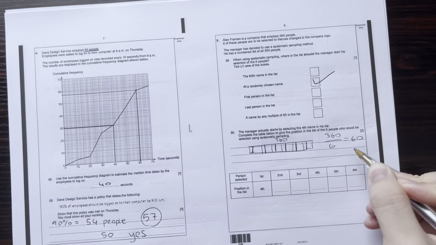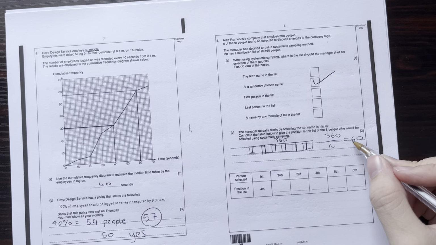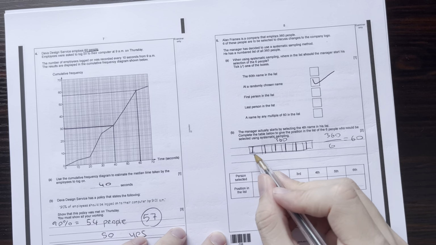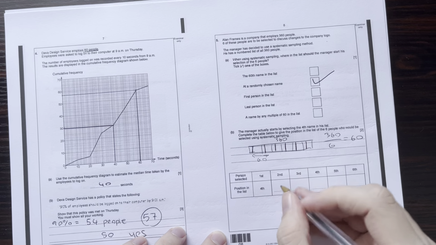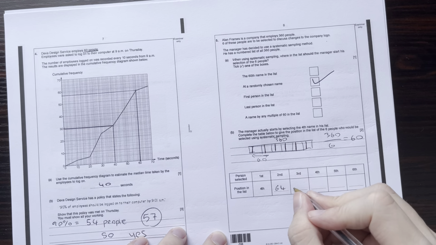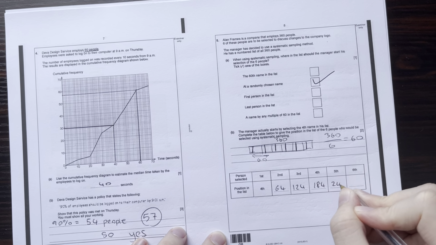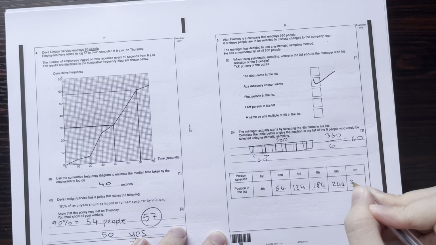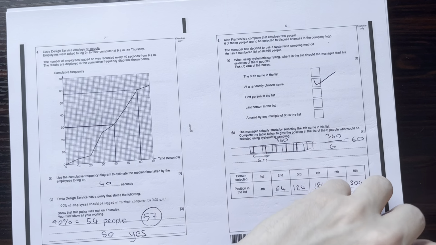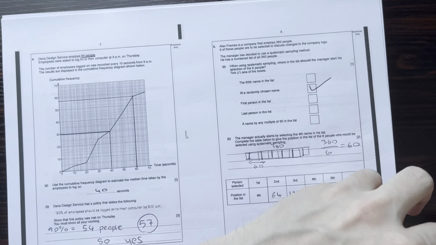and it's important you show this, because in the marking they will be looking for this. So it's every 60 people. So the difference between this and this would be 60. So it's 64, 124, 184, 244, and then 304. Nice and straightforward, nothing too difficult there, I would hope.